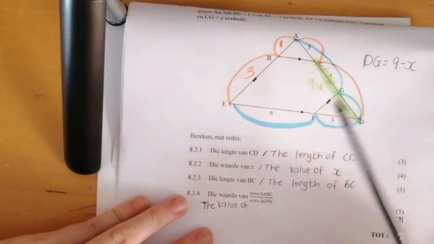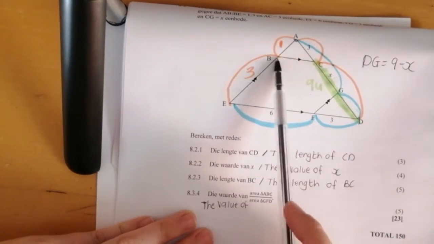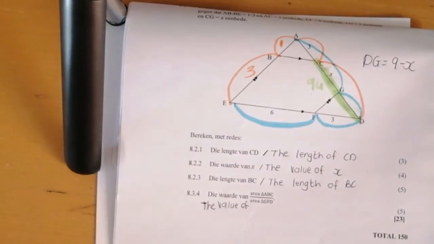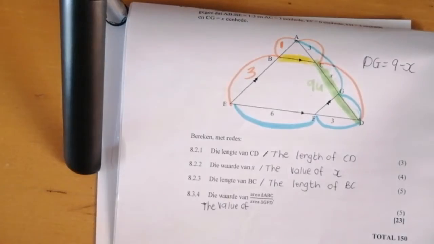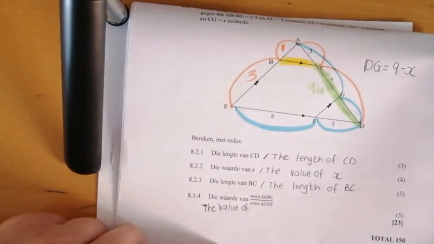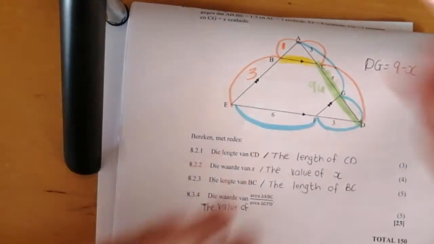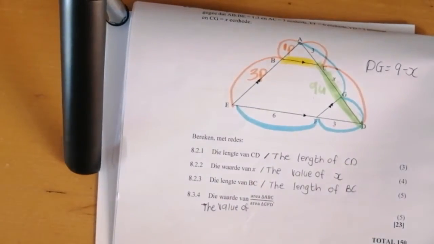All right, now the next part of this question is to find the length of BC. Now BC is this side right here. Now let's see, BC is within the triangle ABC. Now remember, this is 1 to 3. It's not an actual unit, it's just 1 to 3.